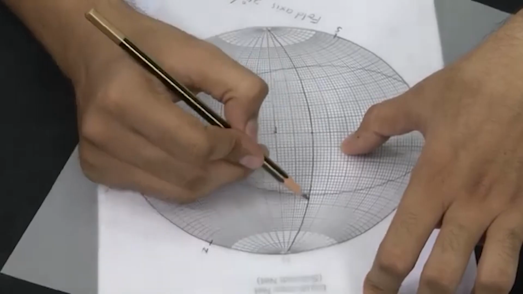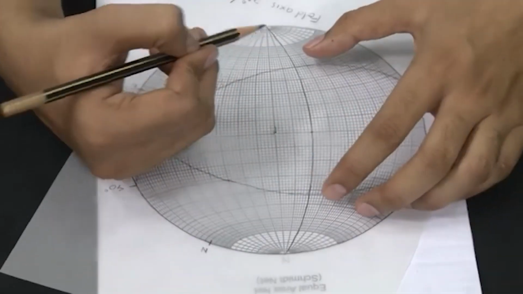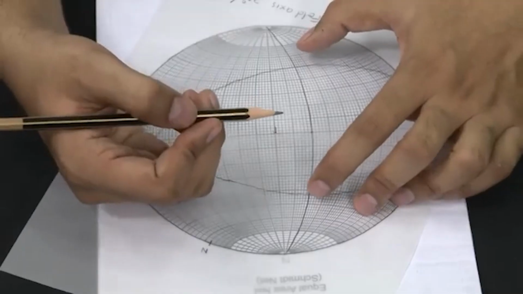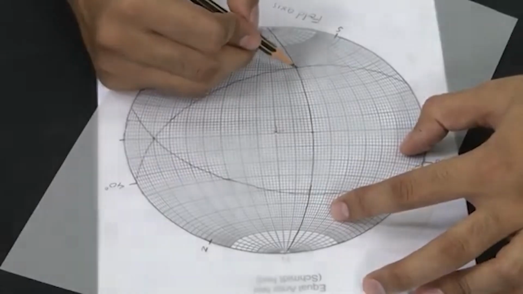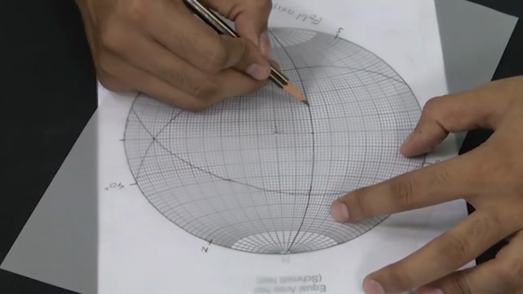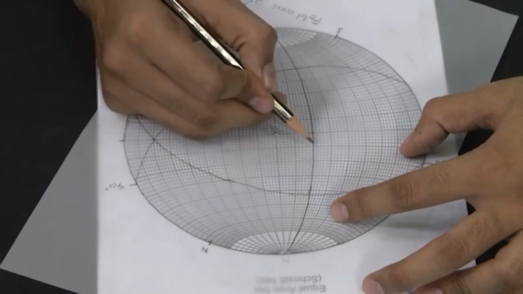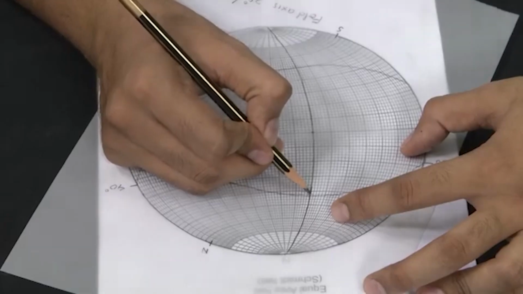So, this great circle represents the profile plane to the fold, and on this profile plane we will count the interlimb angle. The interlimb angle is 10, 20, 30, 40, 50, 60, 70, 80, 90, 92.